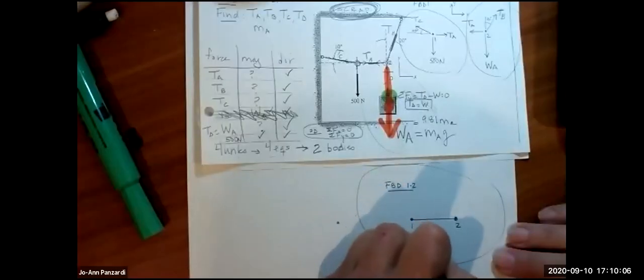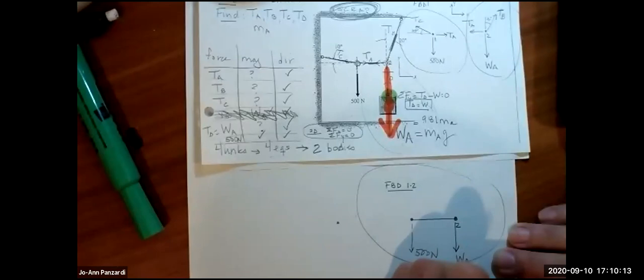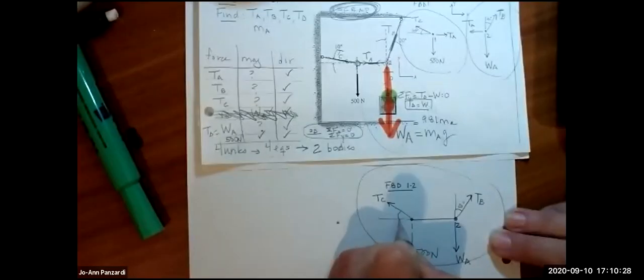So on point 1, we have the 500 Newton force going down. Great. On point 2 going down, we have the weight of A. Good. And then we have tension of B going 20 degrees off the y-axis on point 2. And then we have the tension of C 80 degrees off the y-axis. Right. Yeah, I'm just going to write this.